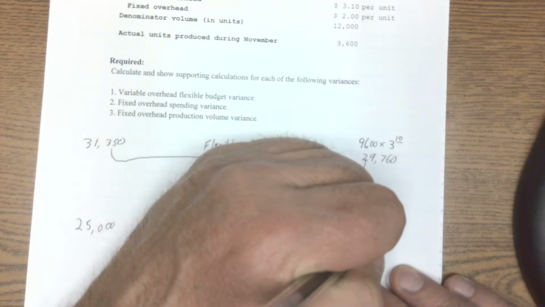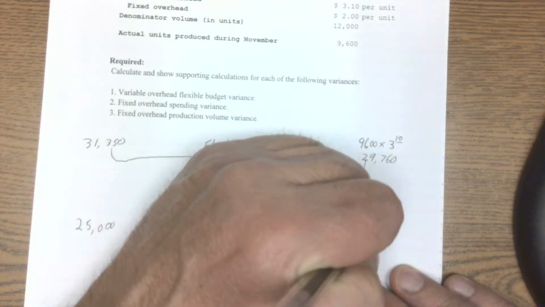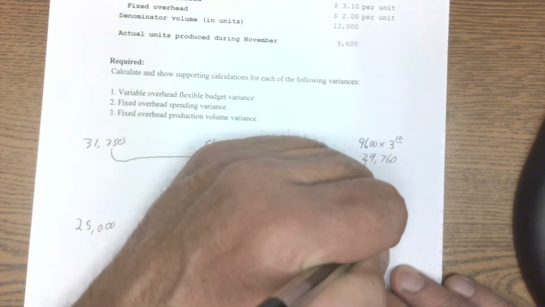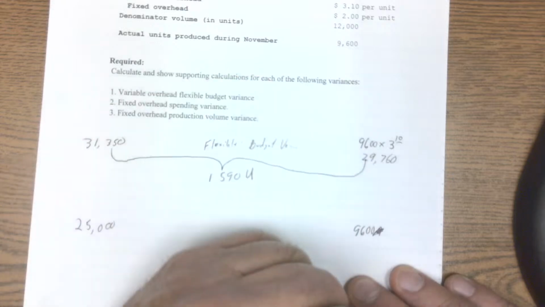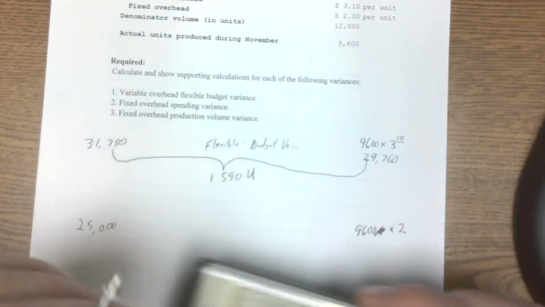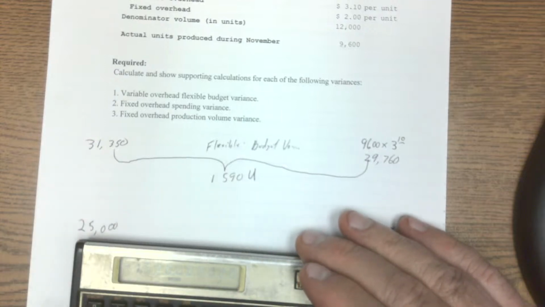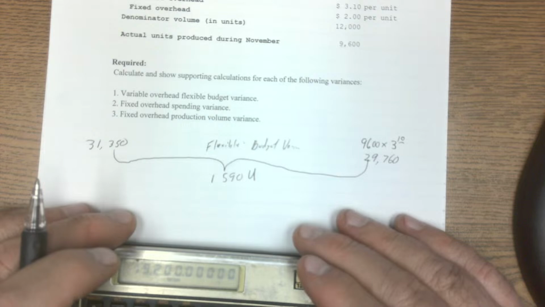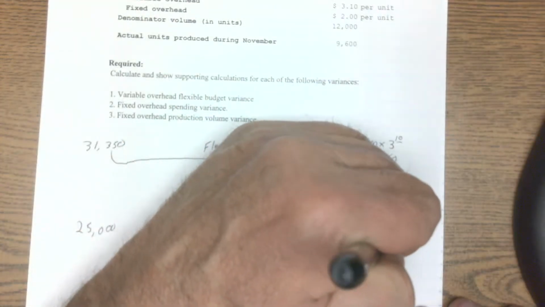So we come over here and we had 9,600 times $2 per unit. I think that's 2,000. Yep, 19,200.